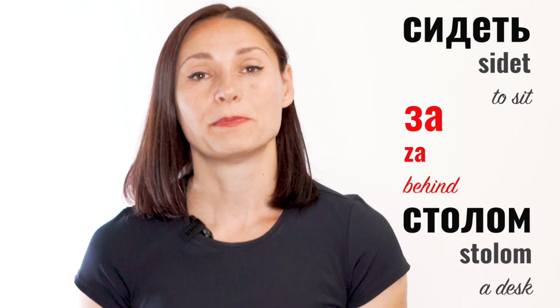Let's look at some examples where за means behind. Сидеть за столом, to sit behind a desk. I can make the whole lesson about this preposition за. We use it so frequently in Russian language and it has so many meanings, beyond a few meanings that I explained here today. So don't you worry, a lesson about this preposition за is coming to my channel RussianMatreshka.